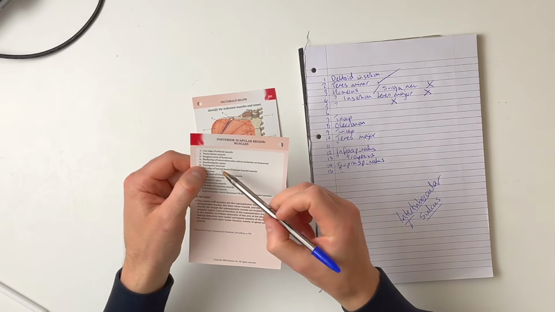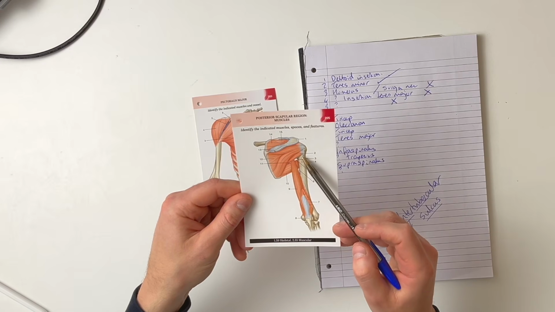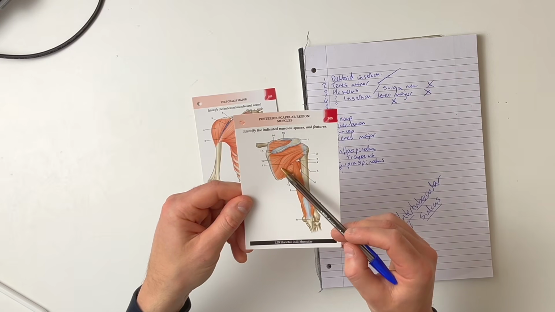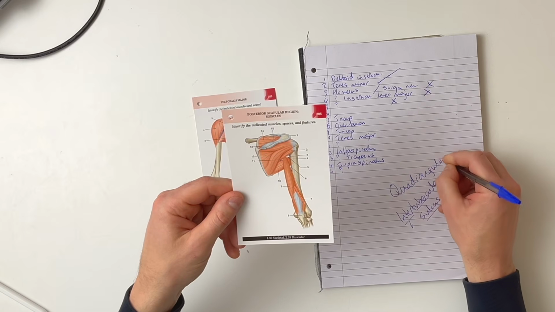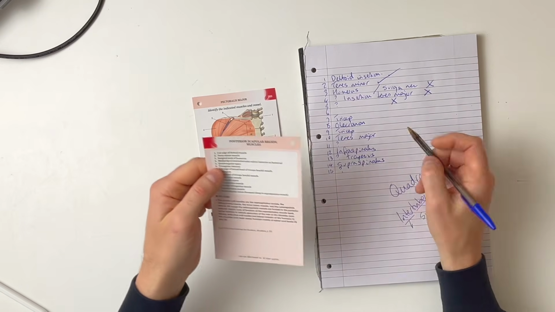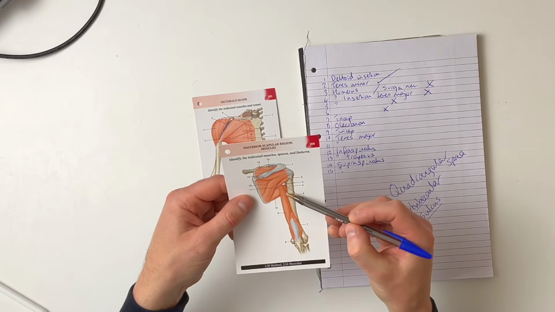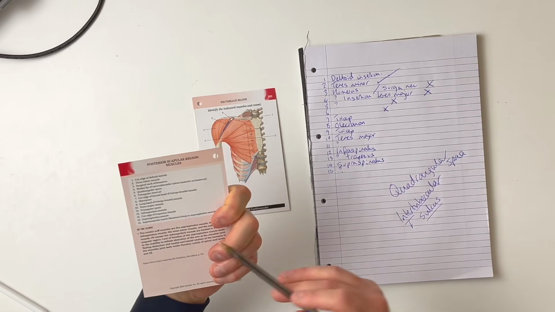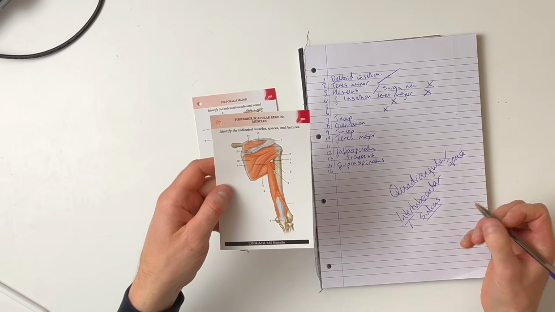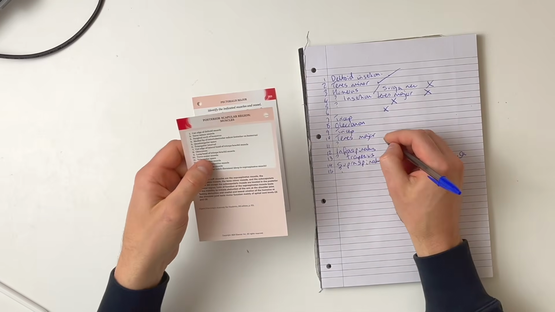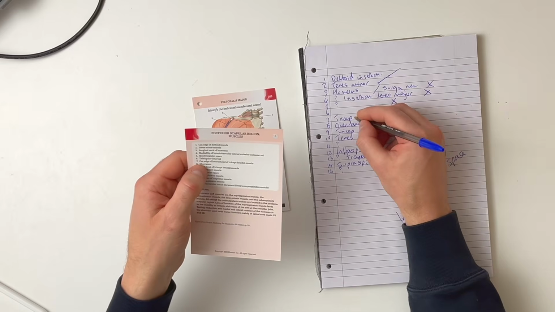That was the quadrangular space. Okay, so it's got 4 sides, quadrangular space, and that's between the teres minor and the teres major. Number 6 is the triangular interval. Okay, so it is a triangle. So is 11. What's 11? Triangular space. Okay, that's confusing. So you've got the triangular interval and the triangular space. Okay, we got that wrong as well. Number 7 is the triceps brachii.